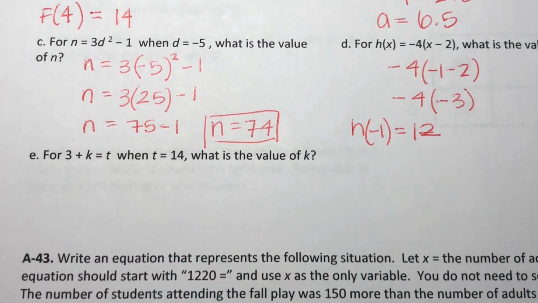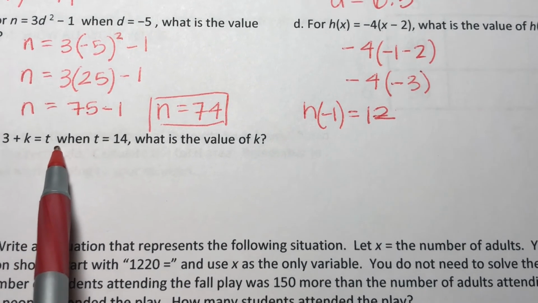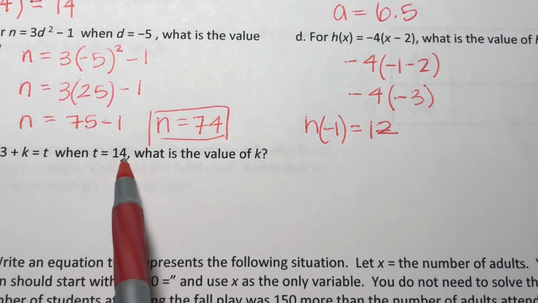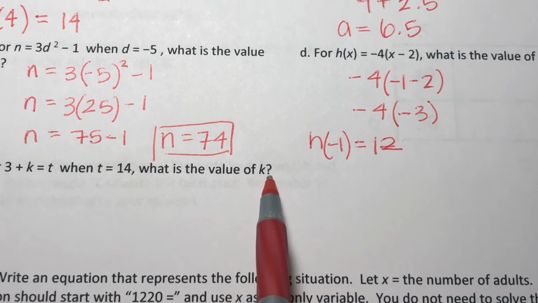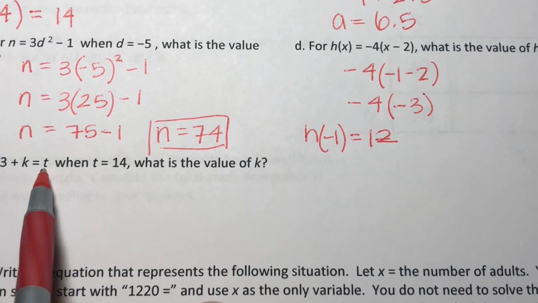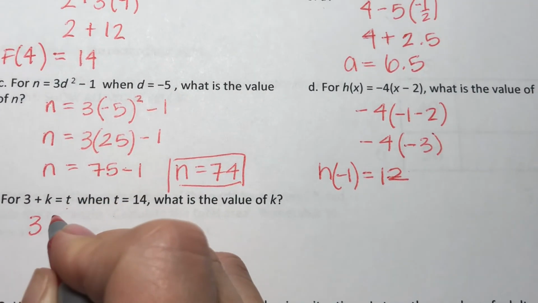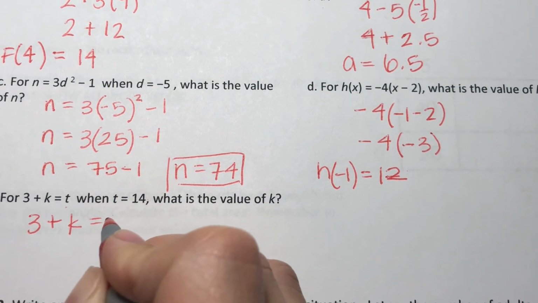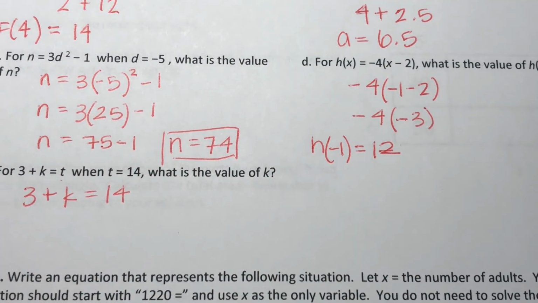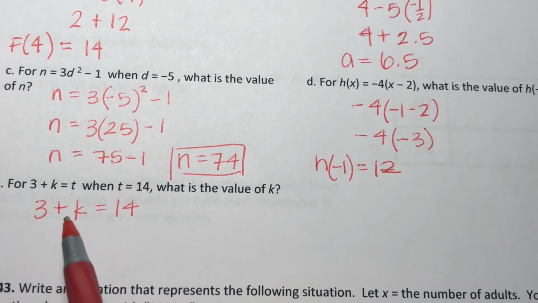All right, last one. So for 3 plus k equals t, when t equals 14, what is the value of k? So again, take this 14, plug it right in there for t. And so we end up with something like 3 plus k equals 14. Now this one's a little bit different, right? Because our variable has something on the same side.